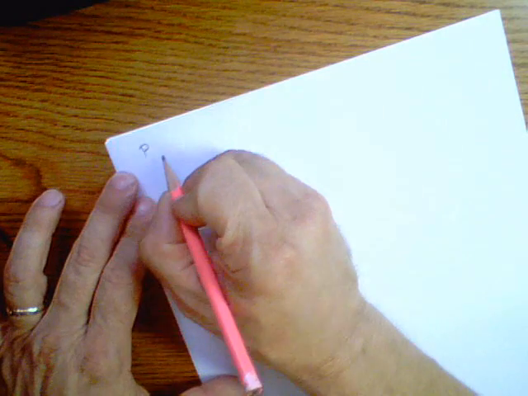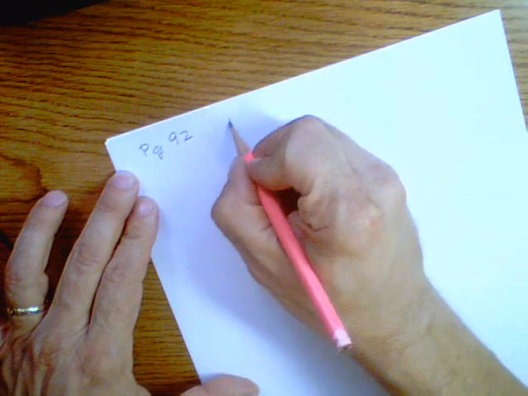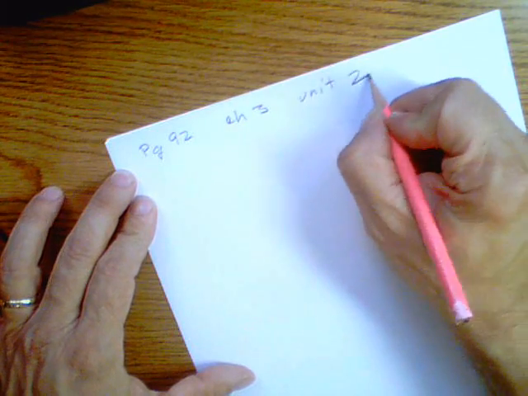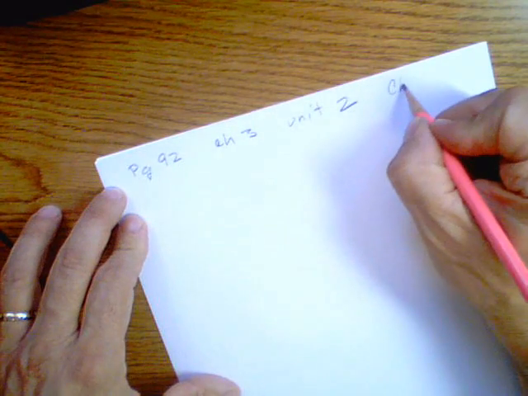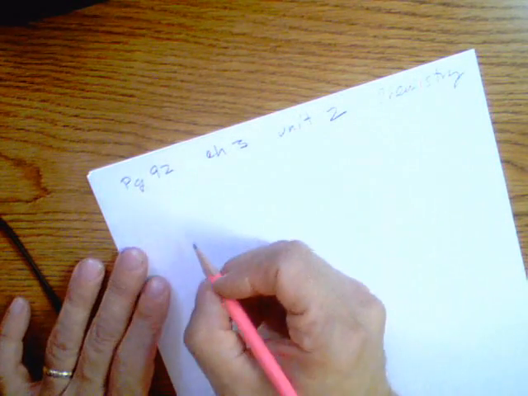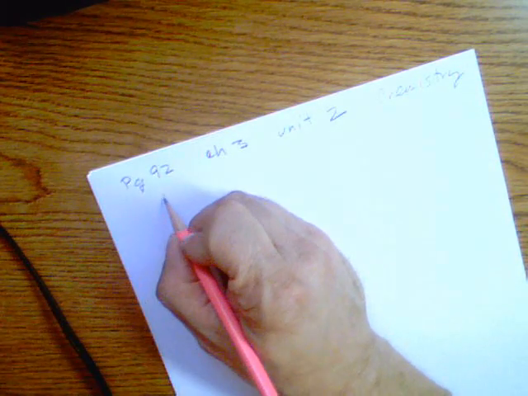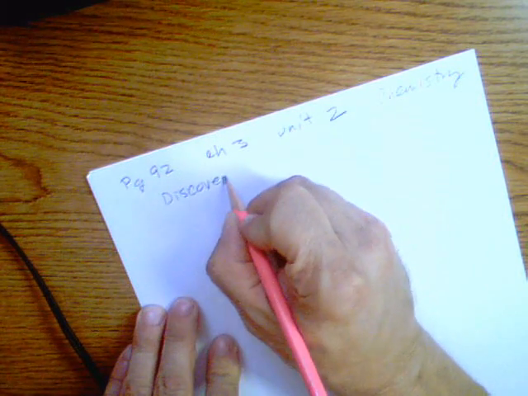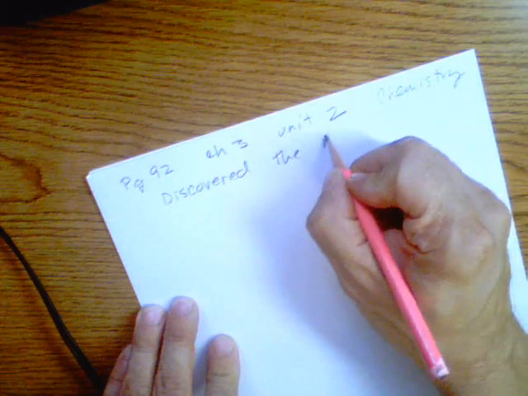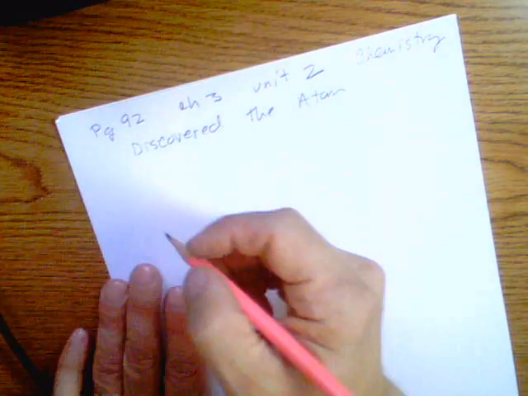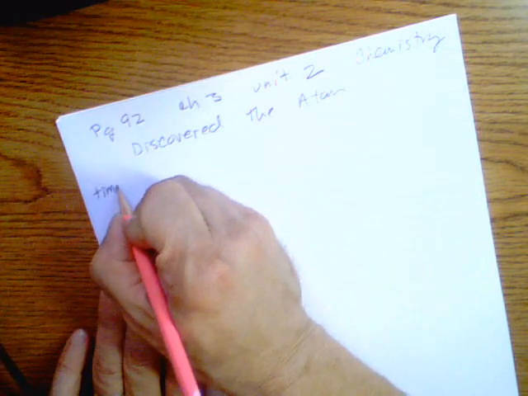Hey chemistry students, I'm on page 92 and this is chapter 3, unit 2, and we're talking about how we discovered the atom. Discovered its structure, discovered what it looked like, what it's made up of, and I'm going to use a timeline.